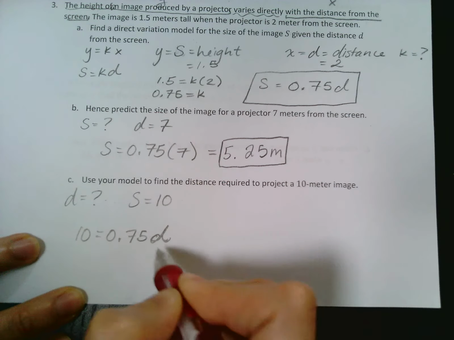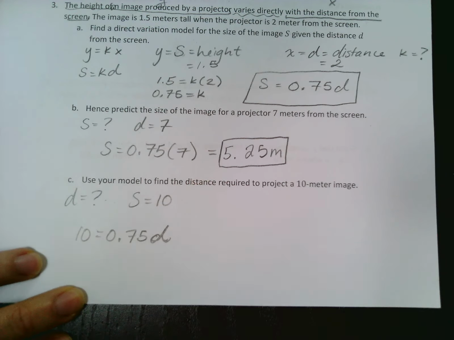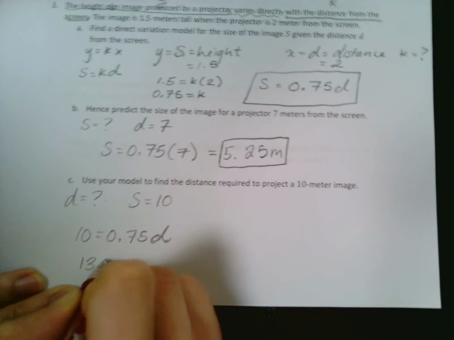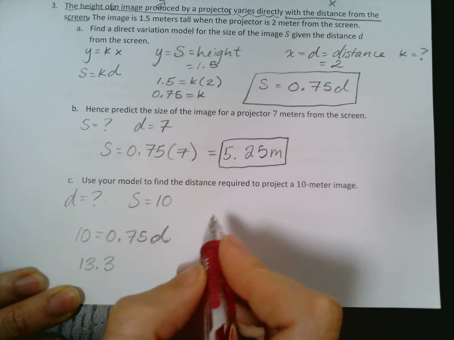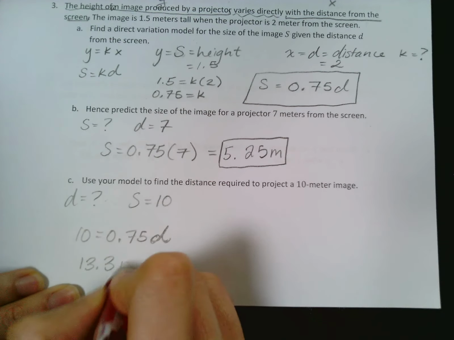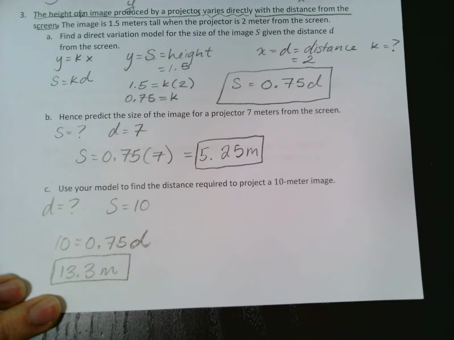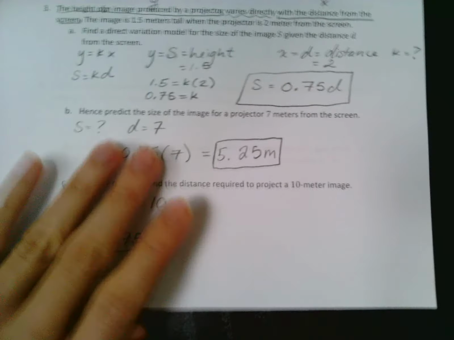Seeing it all written out, I see that I just need to divide both sides by 0.75. So 10 divided by 0.75 is 13.3 repeating. Sticking to my 3 significant figure rule of thumb, I'm going to do 13.3 meters. And we are done with problem number 3.